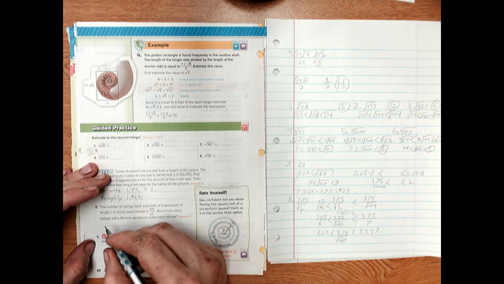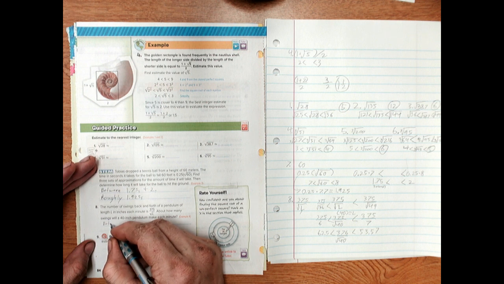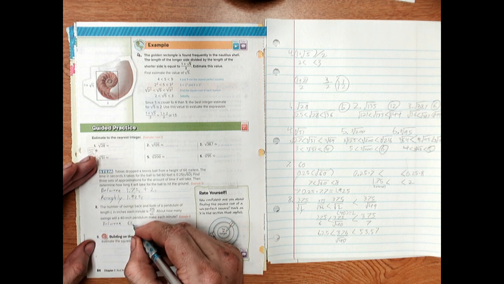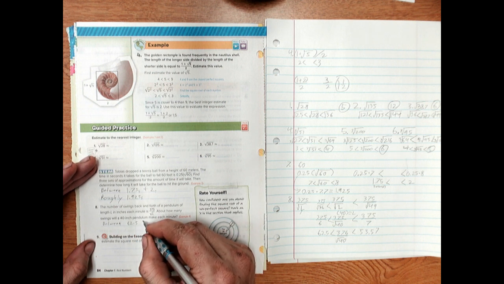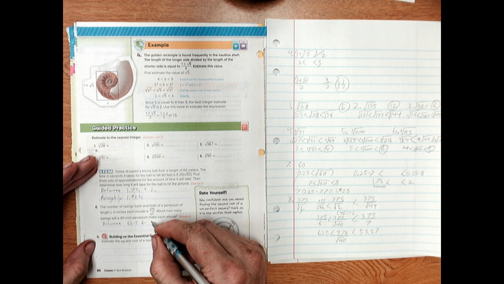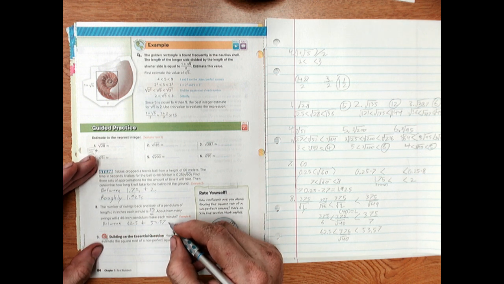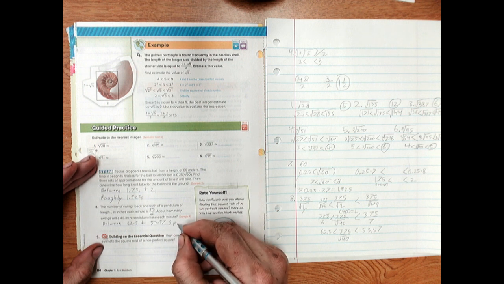So it's going to be between 62.5 and 53.57 swings per minute.